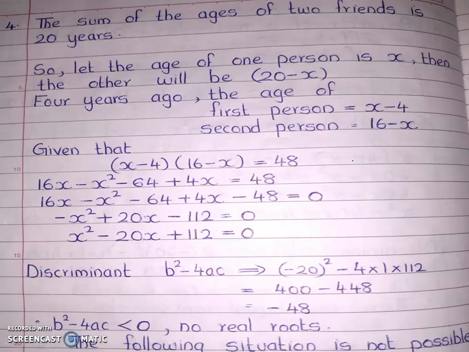How did you get 16 minus x? The present age is 20 minus x. 4 years ago means I will subtract 4. Isn't it? What is 20 minus 4? It is 16. That is how I got 16 minus x. So, 4 years ago, the second person will be 16 minus x.